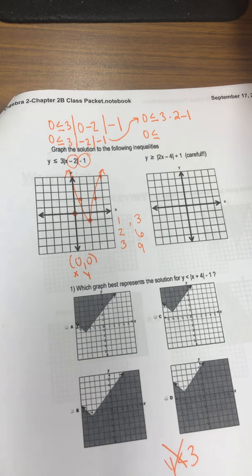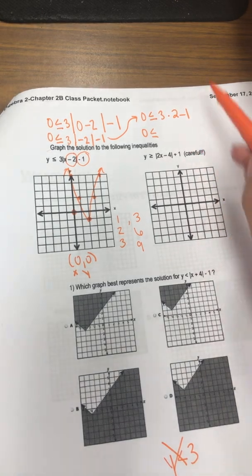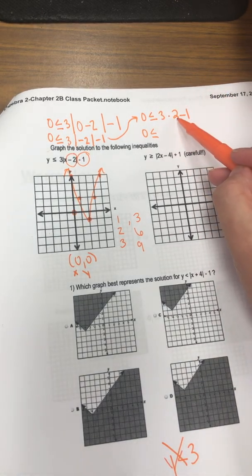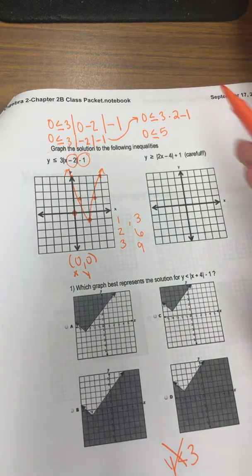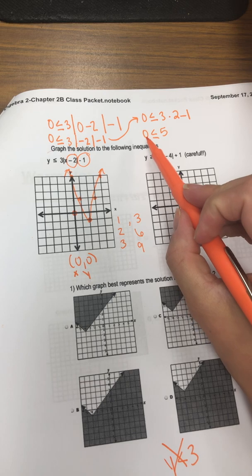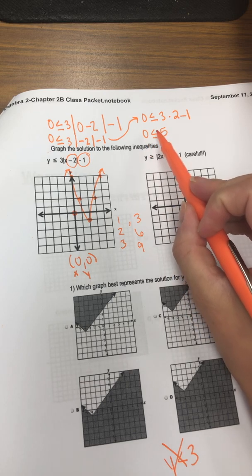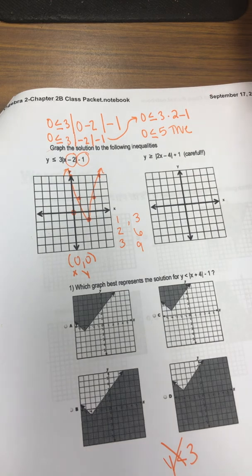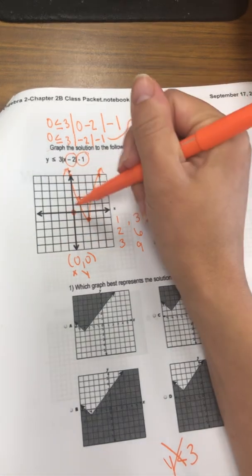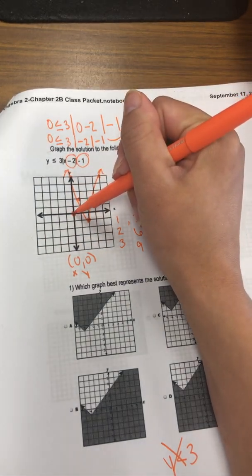Now, order of operations tells us we need to multiply before we minus. So 3 times 2 is 6, and then 6 minus 1 is 5. So this is the statement I'm left with. To read it, you start from the left-hand side. 0 is smaller than or equal to 5. Well, that is a true statement. 0 is smaller than 5. So that means if I go to 0, 0, it's a solution.